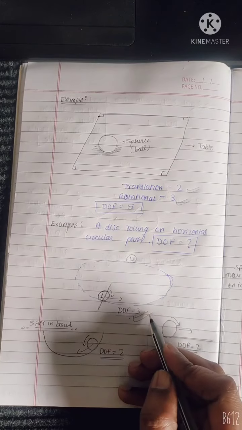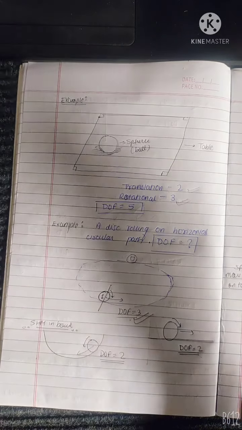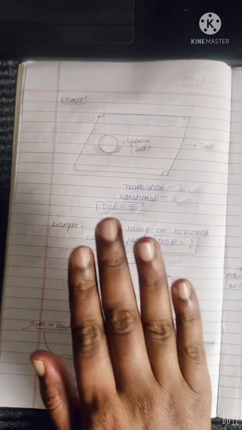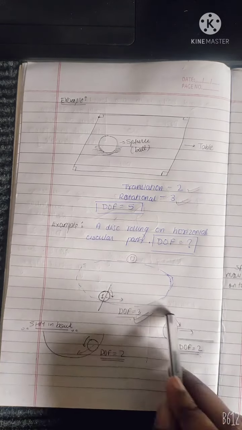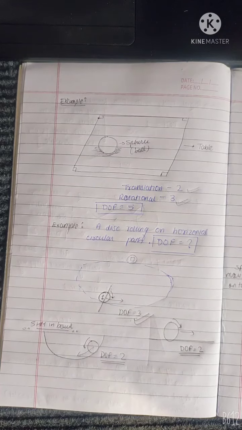The third one we have considered is the one causing its rotation. Like if you had this surface and it rotates this way, you get it. So for that we have used one, and for the basic rolling motion one, and one for the translation.